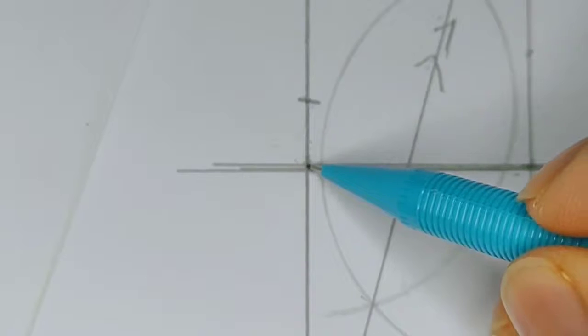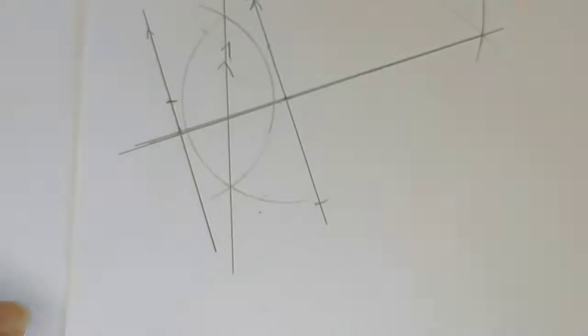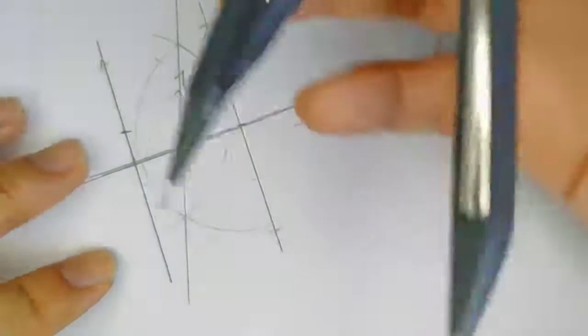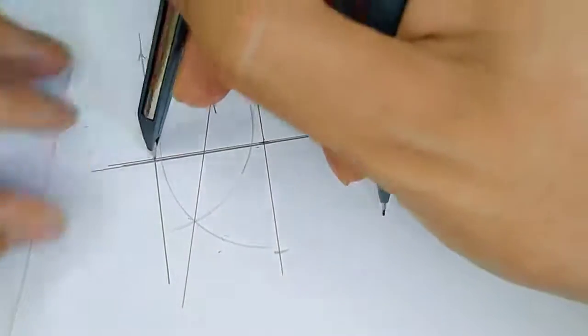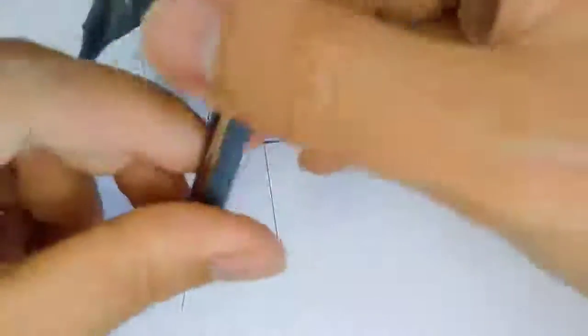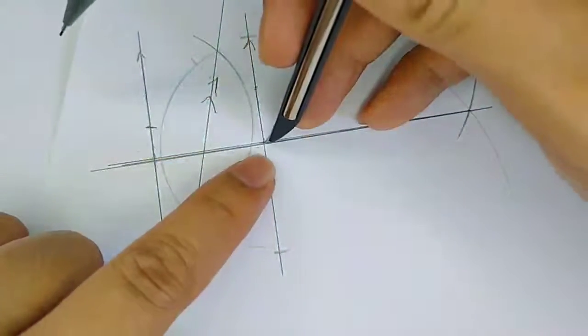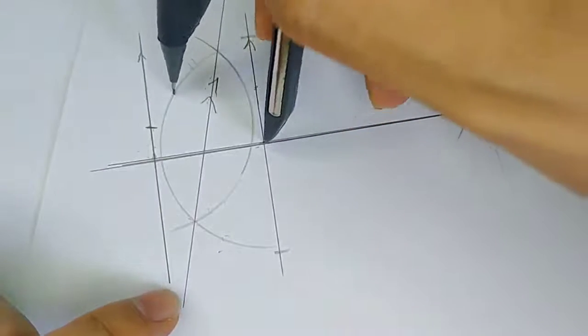That is, we're going to construct a semicircle. So place a needle there. And oh yeah, before that we need to go back and check the length.